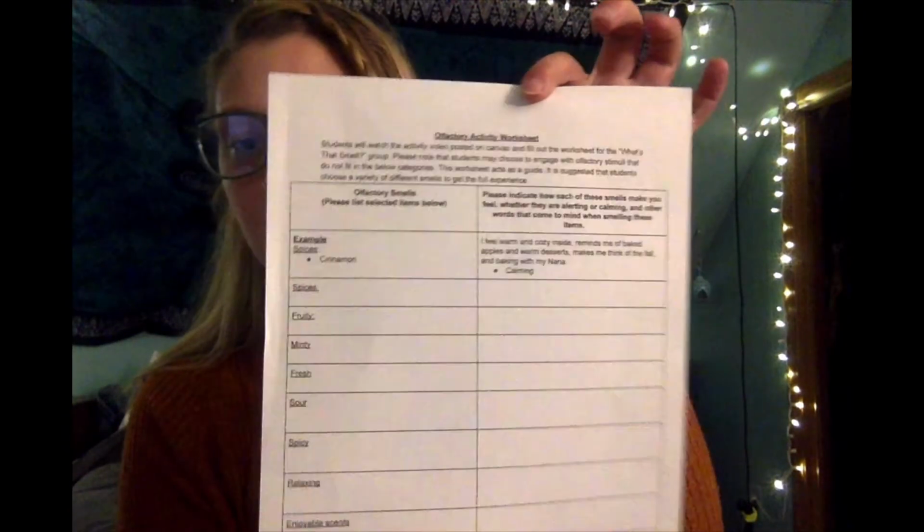This is the worksheet right here, and so we would be following these categories as we review the necessary materials for this activity. So individuals will be required to collect different stimuli around their house that have different types of smells. So, again, it's broken down into categories. So the first category is a spice.